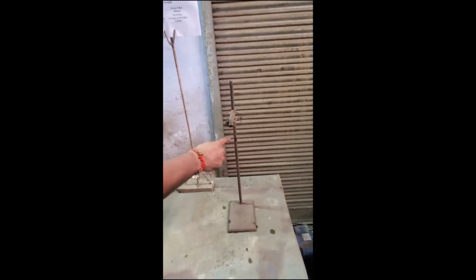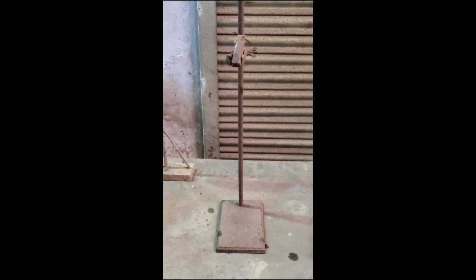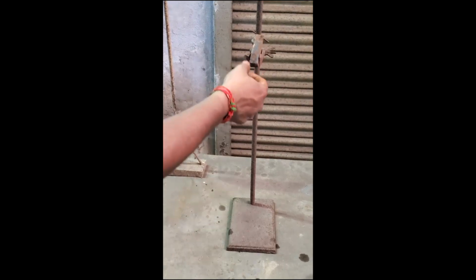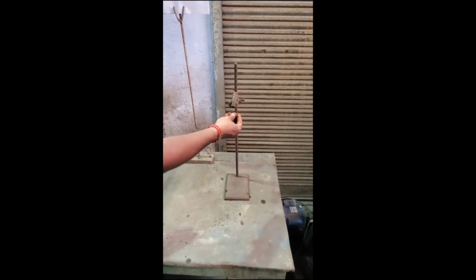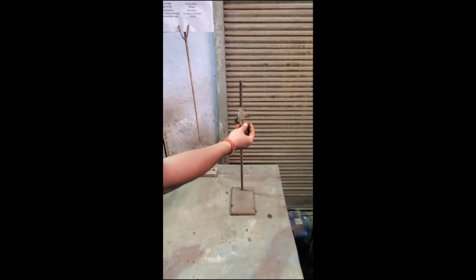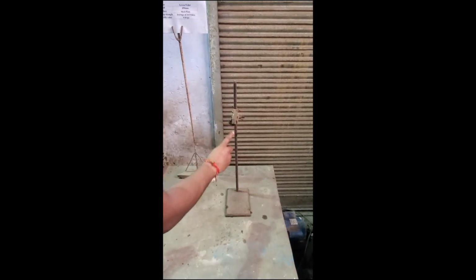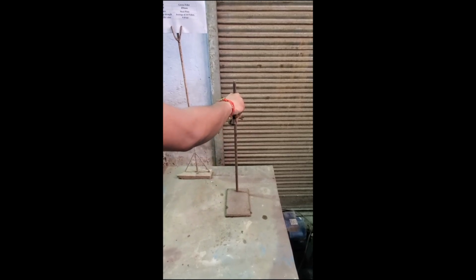It is a small setup. You can see, from here we will drop the pellet. Where? On the metal plate. You can see the steel plate is there. In the steel plate it will drop. Only we have to see how many drops it will sustain without breaking. This is in green condition. Now from 450 mm height we are dropping the pellet.